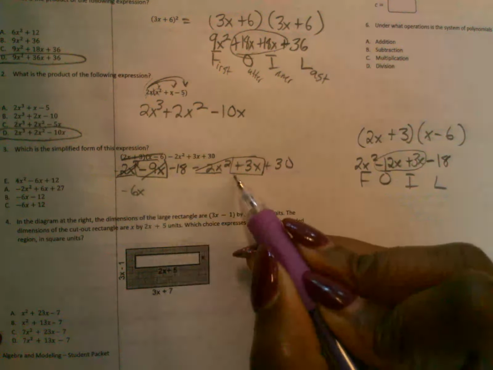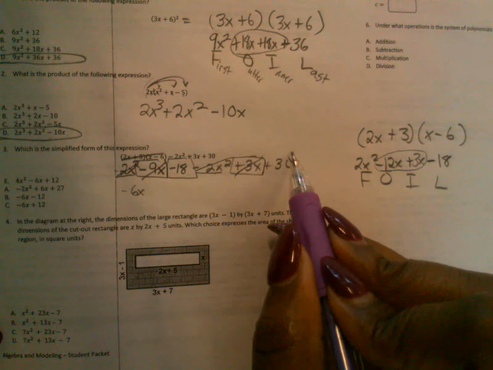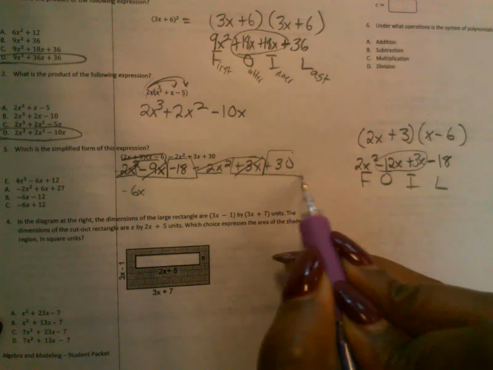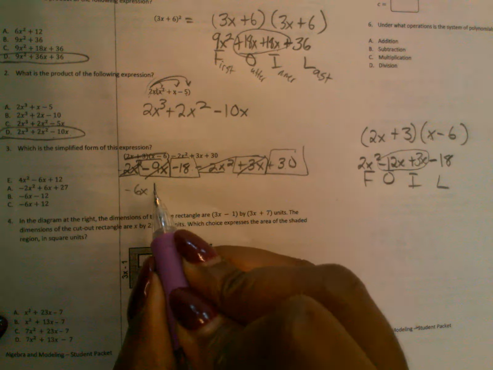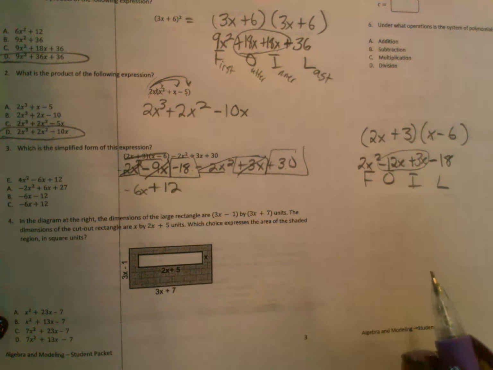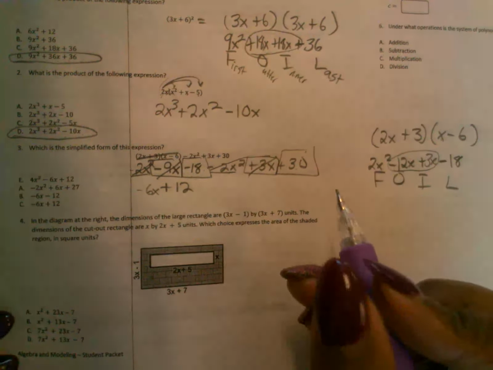So that's done. And then we have, yikes. We have these two that we're going to combine together. And that's going to give us a positive 12. Okay? When we combine these two together, we get positive 12. So that's going to be this. Okay?